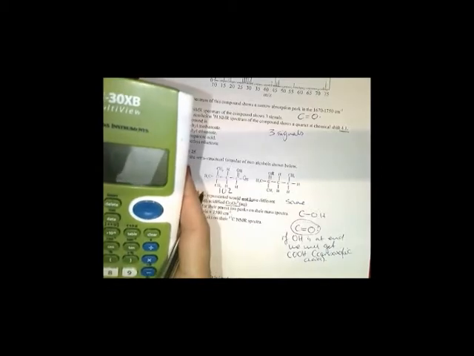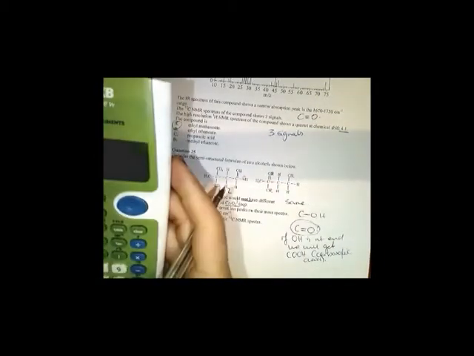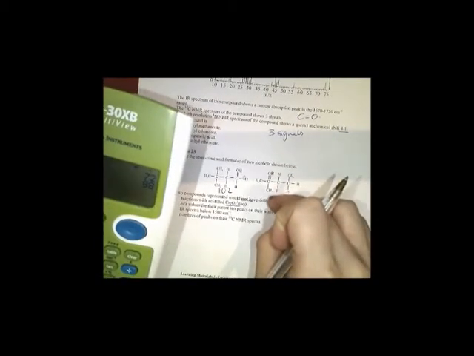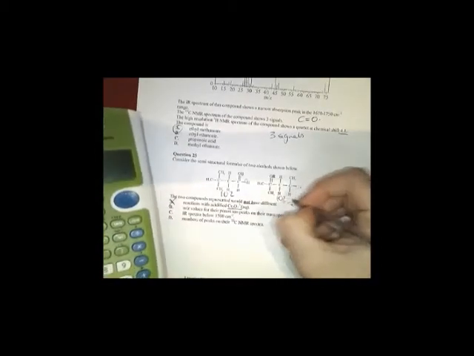Other one, 12 times 1, 2, 3, 4, 5, 6, plus 16 plus 3, 6, 7, is 102. So they would have the same, so it can't be B.